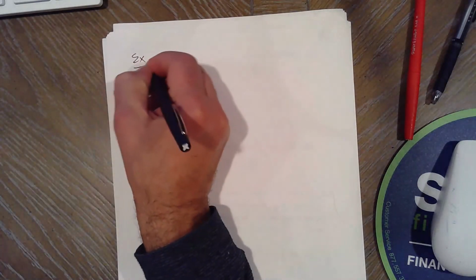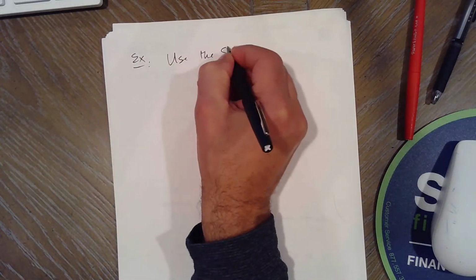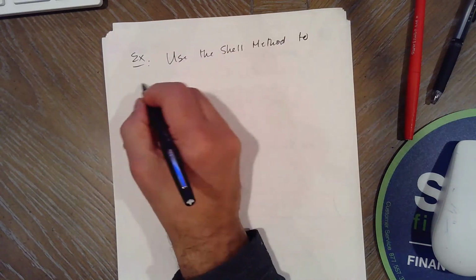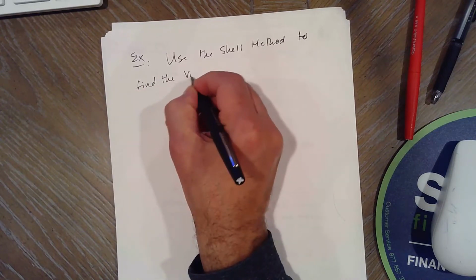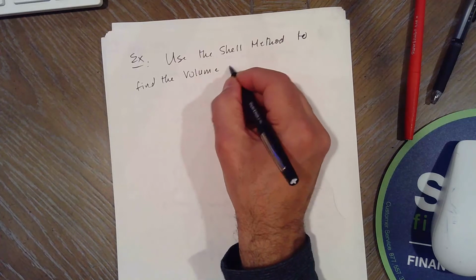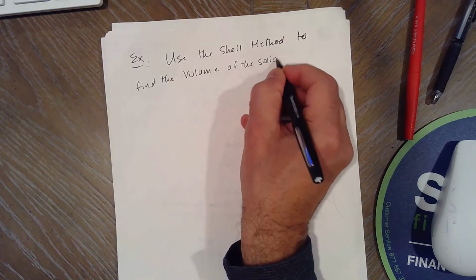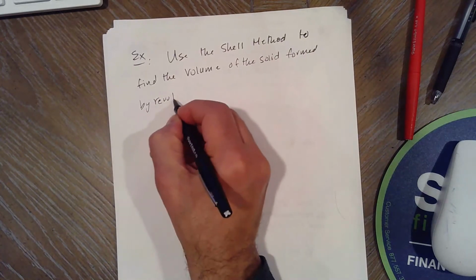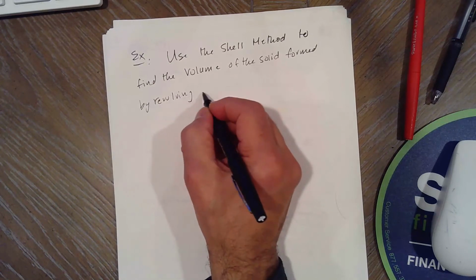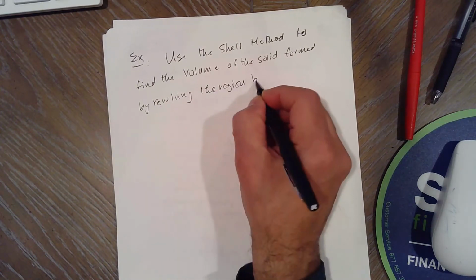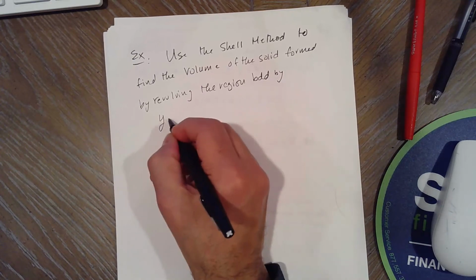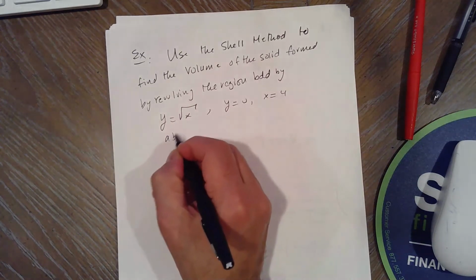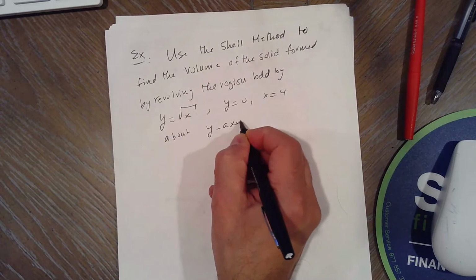So example: use the shell method to find the volume of the solid formed by revolving the region bounded by y equals square root of x, y equals 0, x equals 4, about the y-axis.